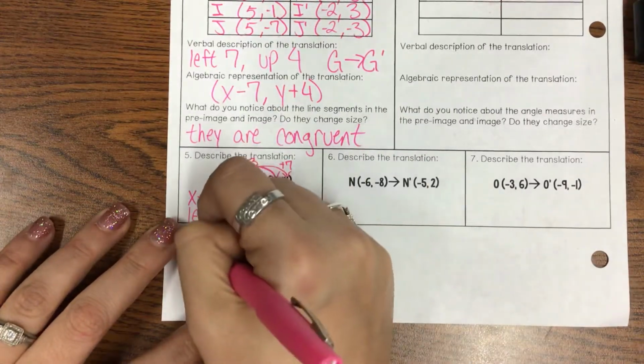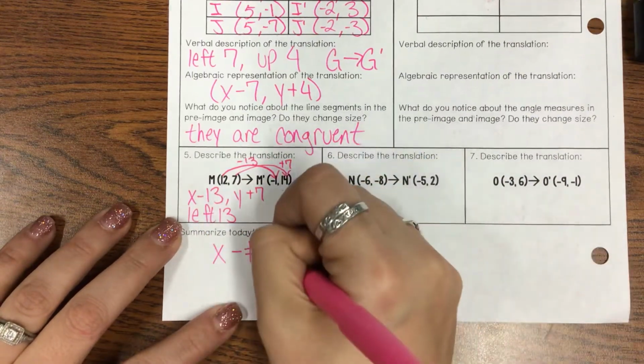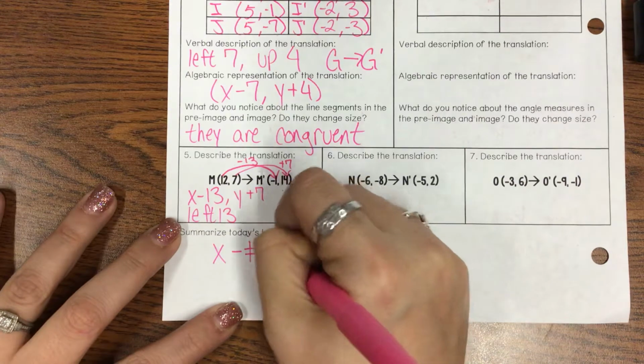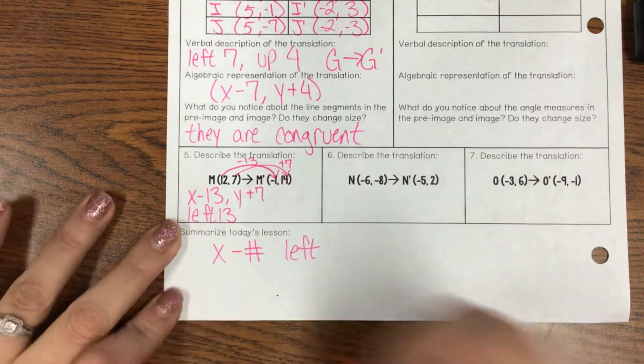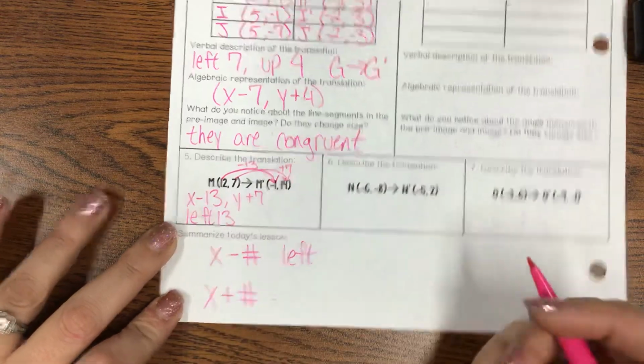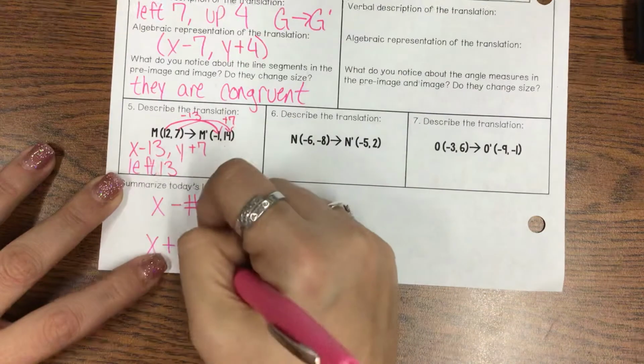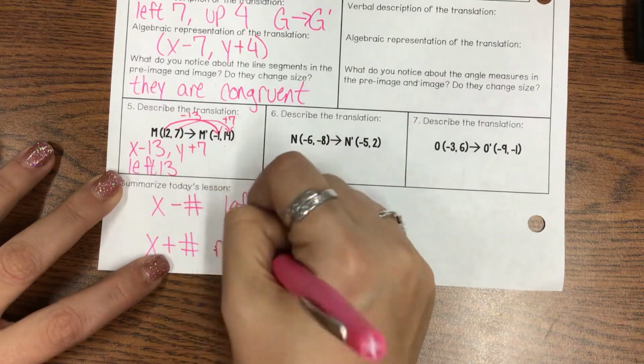Anytime it is X minus a number, I'm moving left. Anytime it's X plus a number, on some of these, your X numbers will be getting bigger. It's going right.